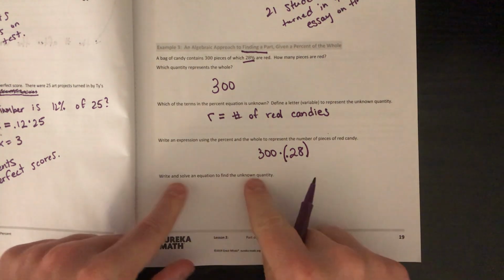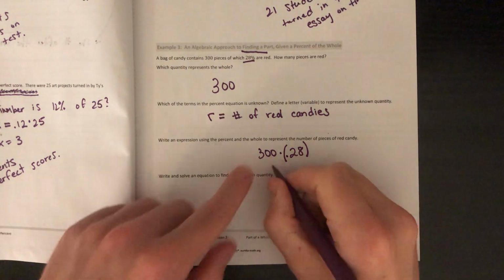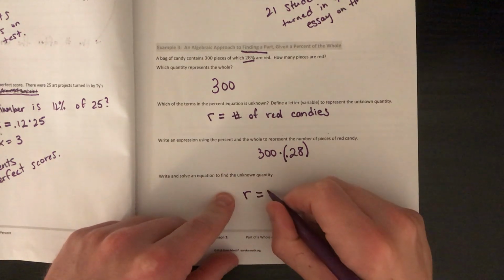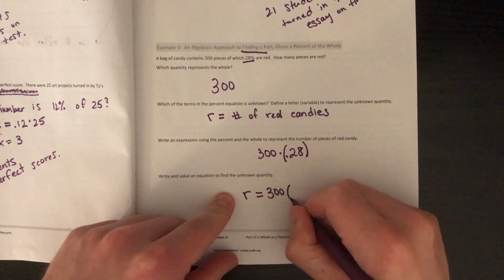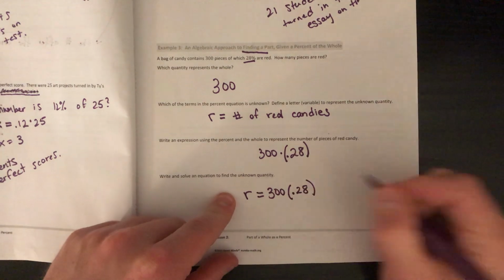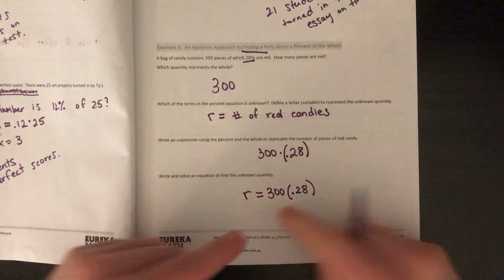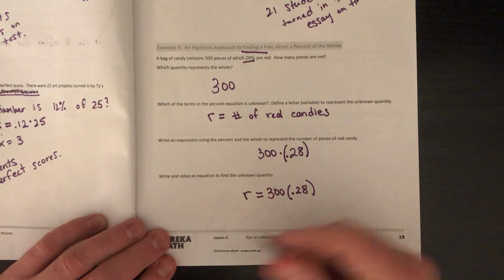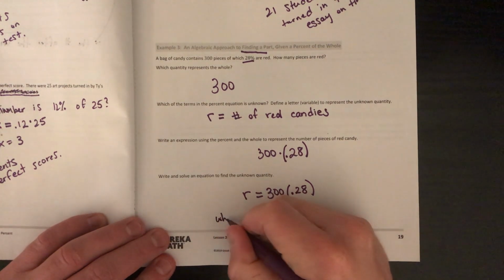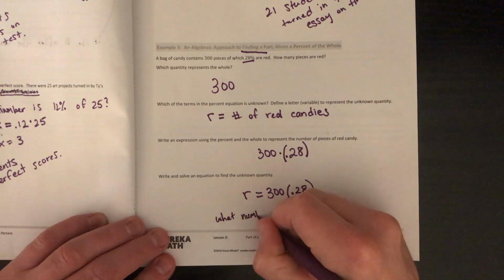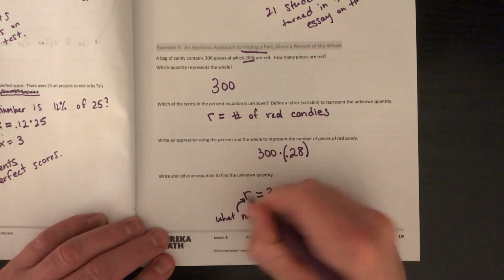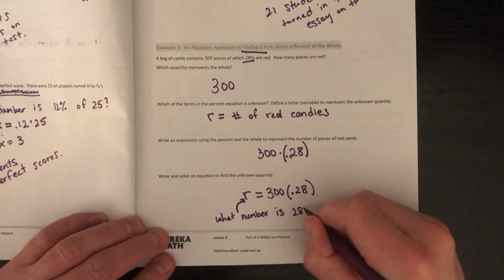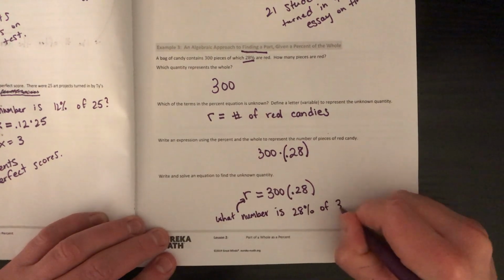All right, so now write and solve an equation to find the unknown quantity. So that just means take this expression here and write, well, the number of red candies equals 300 times 0.28. I just took my expression and put it in an equation with my variable there. But this equation literally matches up with the word sentence, what number, that's represented by R, is 28% of 300.